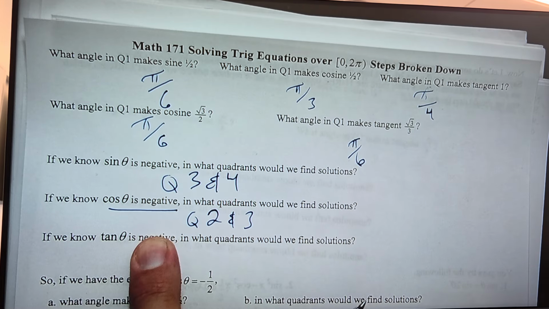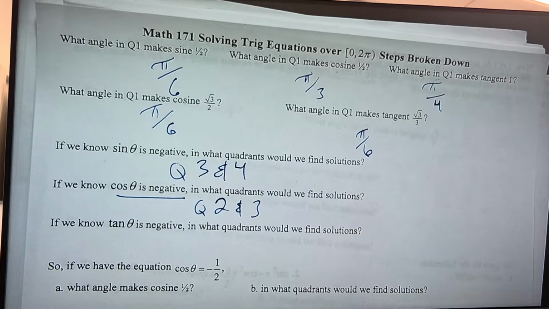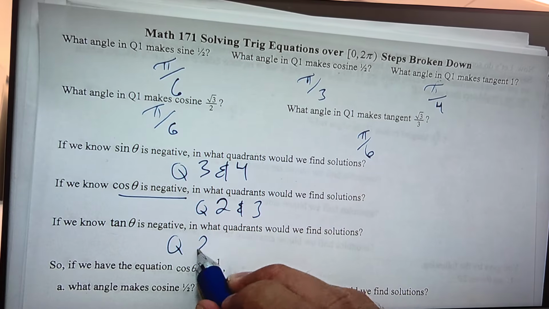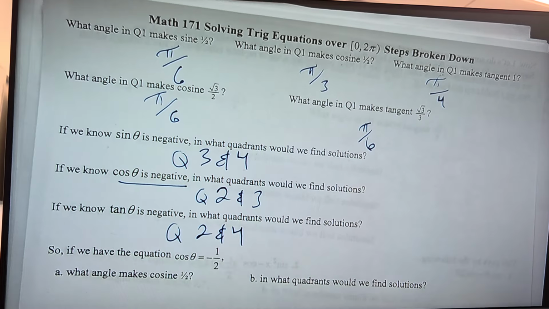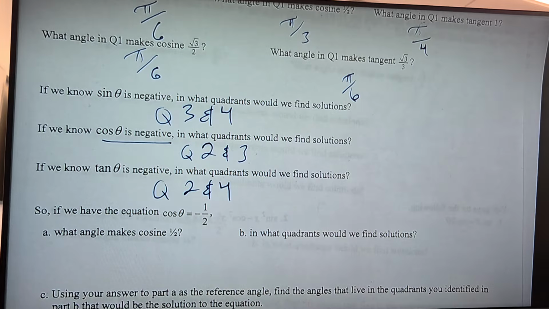Tangent's negative when cosine and sine have different signs. And when does that happen? 2 and 4. So let's put all this together. And here's one correction I need to make when I redo this worksheet.